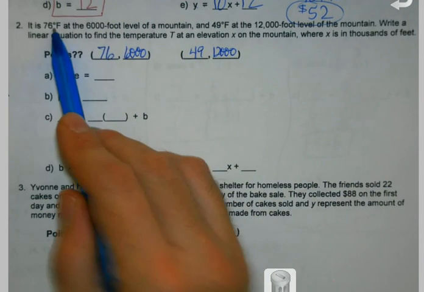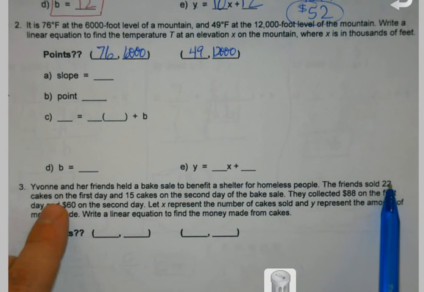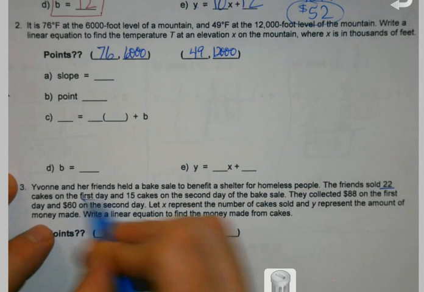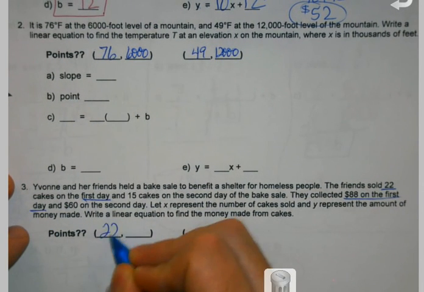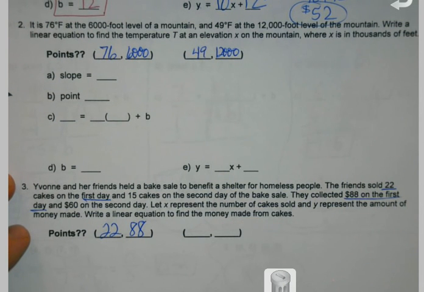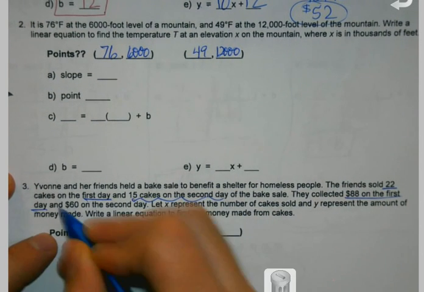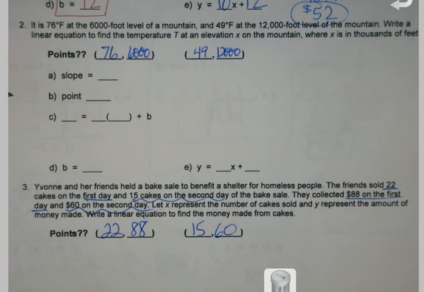Here it's degrees, then feet, then degrees, then feet. Here it's a little different, because they've got cakes and then cakes again. I can't put those together. So $22 on the first day, $88 on the first day. Okay, those are both first day numbers. 15 cakes on the second day, $60 on the second day. Those are your points. You're going to work through them.